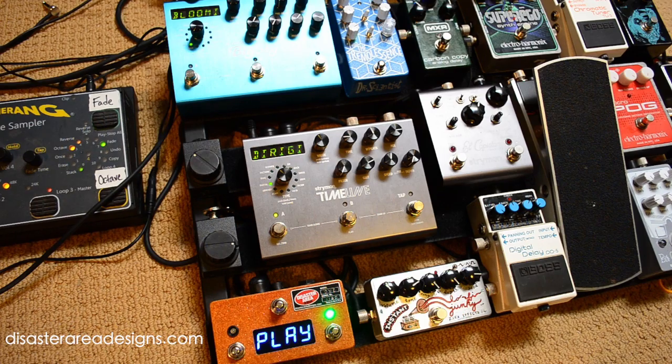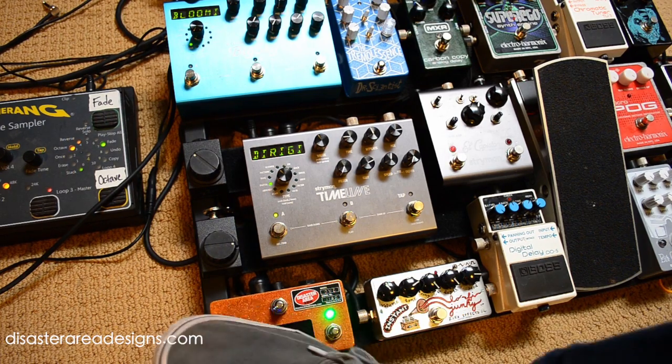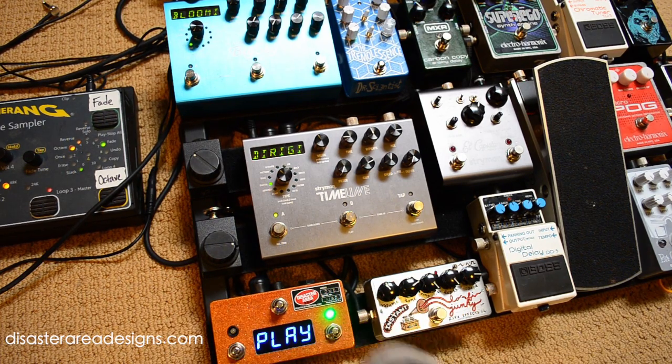Now I've got that loop going. I can restart it with this. And if I hold down that button, it stops the loop. If it's playing and I press that left button again, that means I can overdub on top of that. So that's very cool.